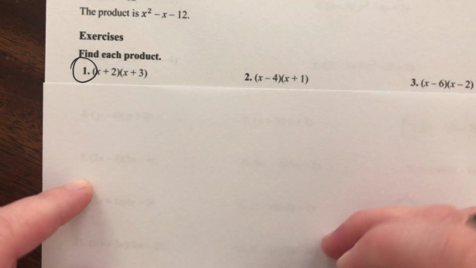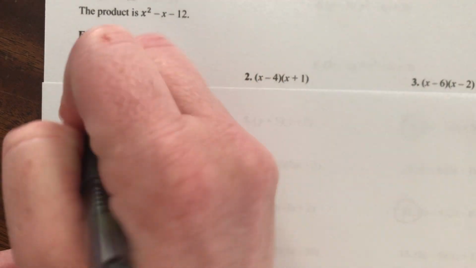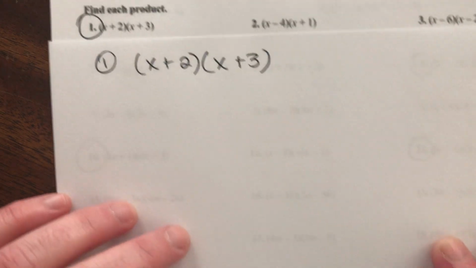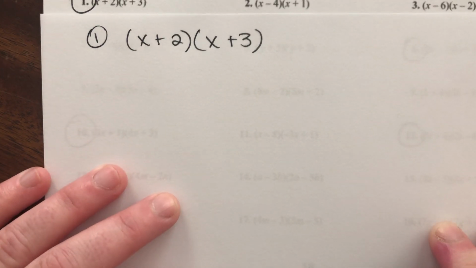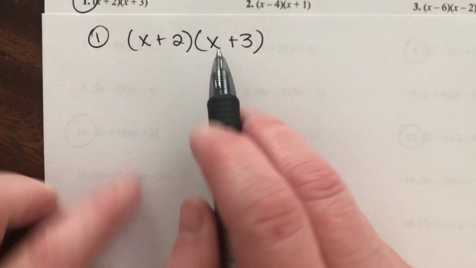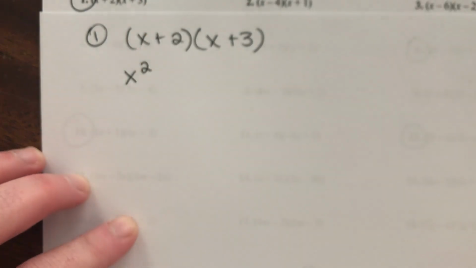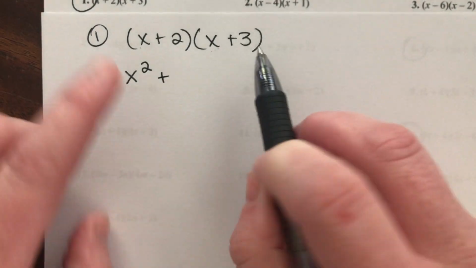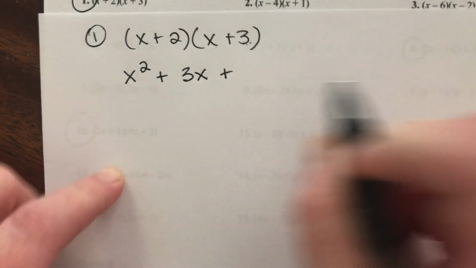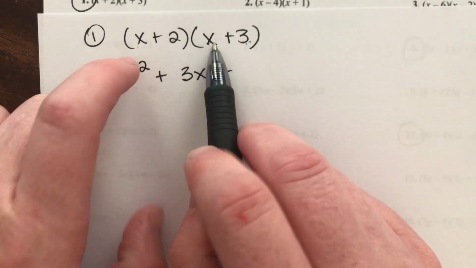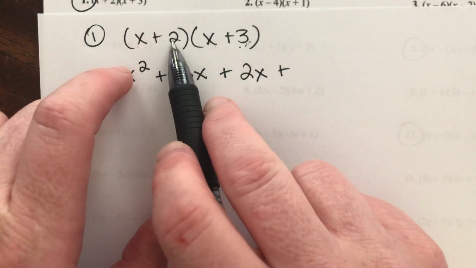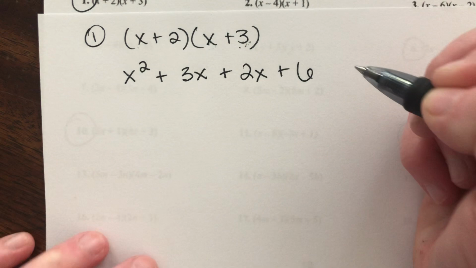All right, so for number 1, we have x plus 2 times x plus 3. Now, I prefer the FOIL method, so I'm always going to use the FOIL method, but you can use the first way we did. That's fine. All right, so the first two terms here are x and x. So I'm going to multiply x times x, which is x squared. Okay, and then I add it to the outer terms. So x times 3, which is 3x. And add that to the inner terms. So 2 times x is 2x. Add that to the last terms. Positive 2 times positive 3 is positive 6.